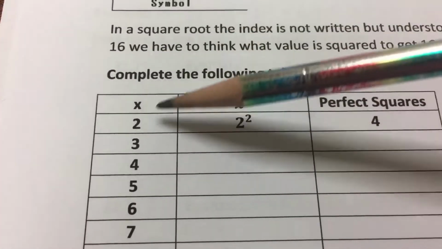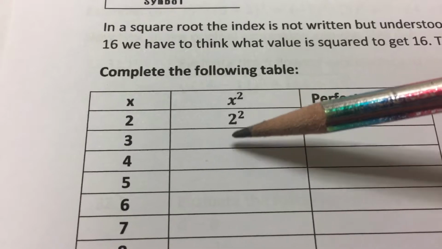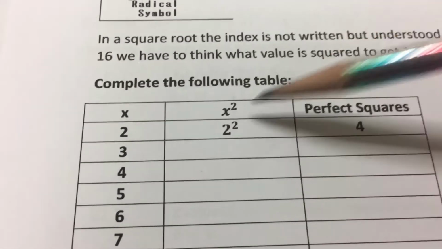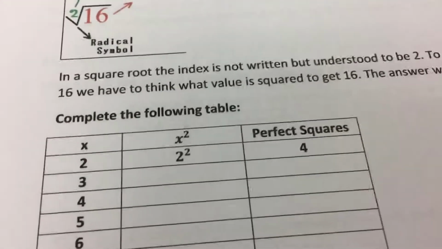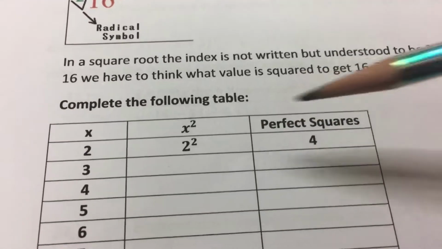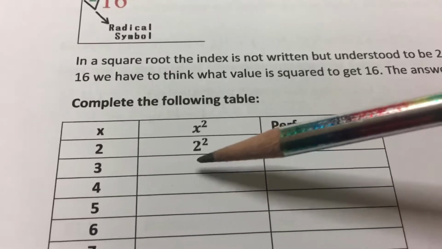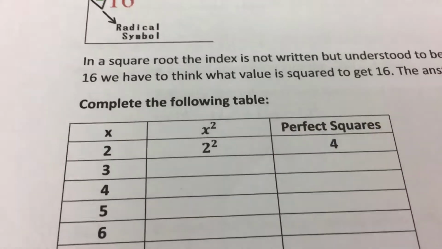Okay, so then they're going to ask you to take and make a chart. They're going to give you your x values. You're going to come over here and write each one with a square and then work it. So notice, here we're doing 2 squared is 2 times 2 is 4. 3 squared would be 3 times 3 is 9. So you're going to complete that table.